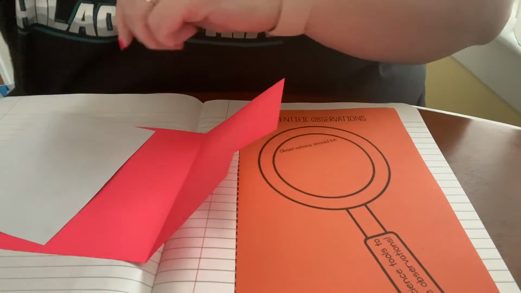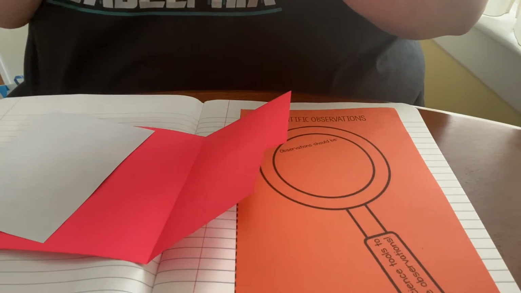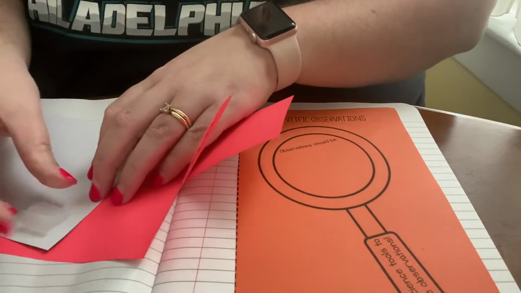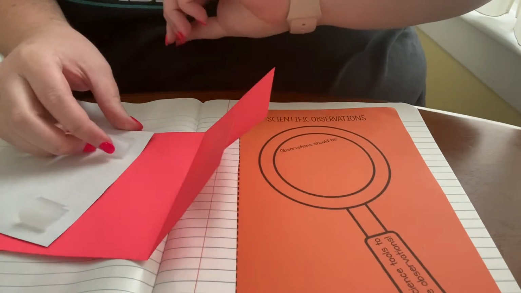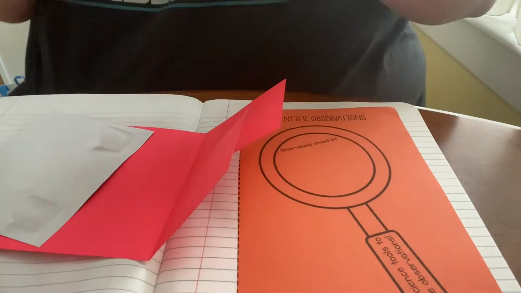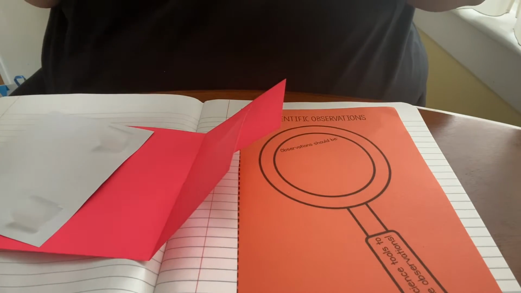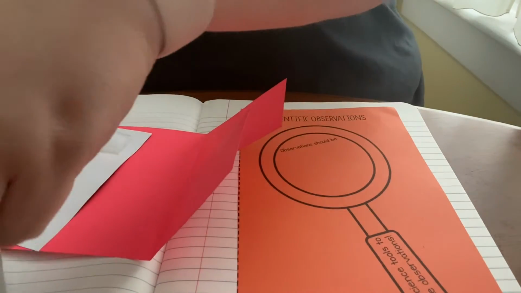And we're going to end up writing on the tabs that say I observe or I infer. One on each corner.